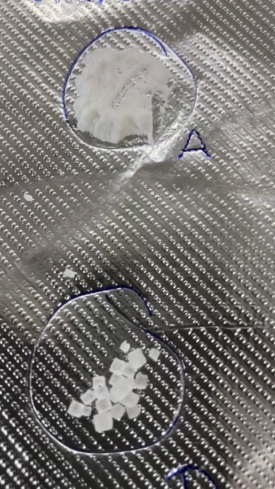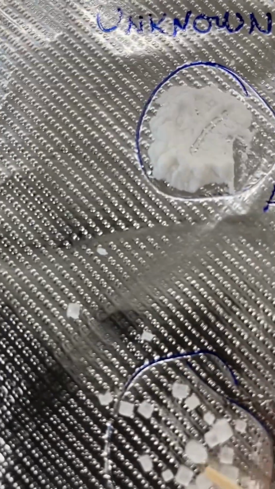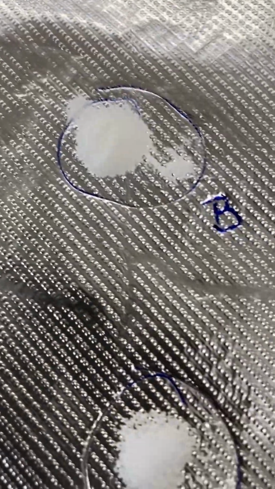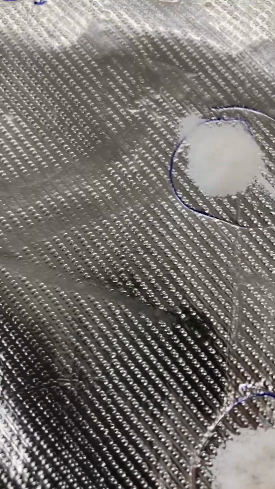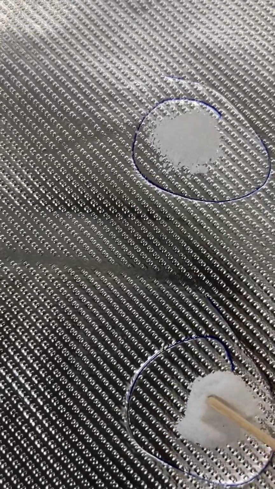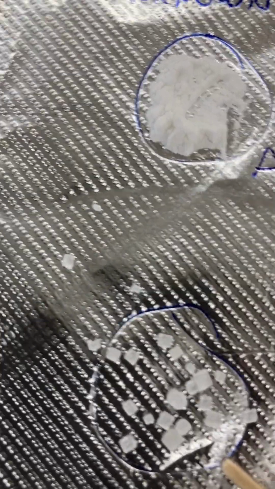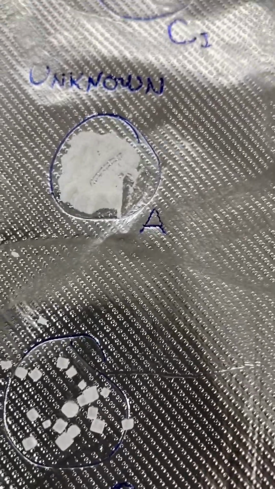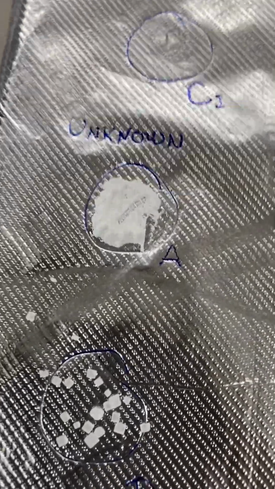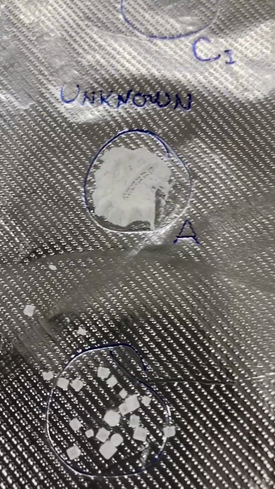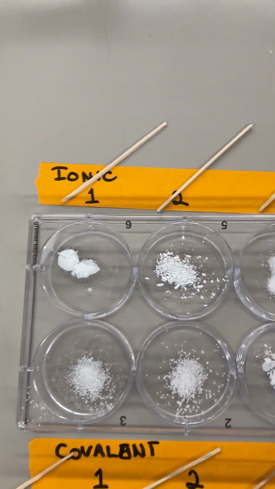A and D. So far nothing is going on. Anything here? Nope. And nothing here. Okay. Well, we're past the 4-minute mark, so we'll just turn this off, and we'll move on over here to our solubility tests.